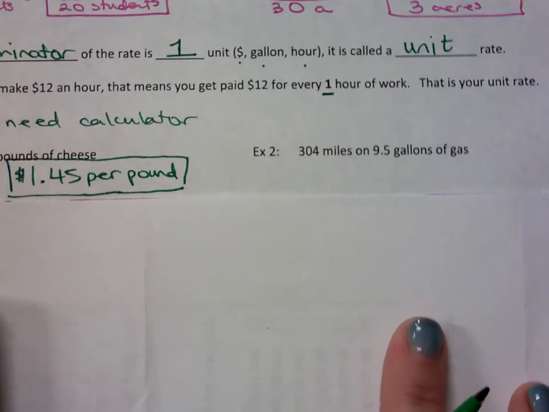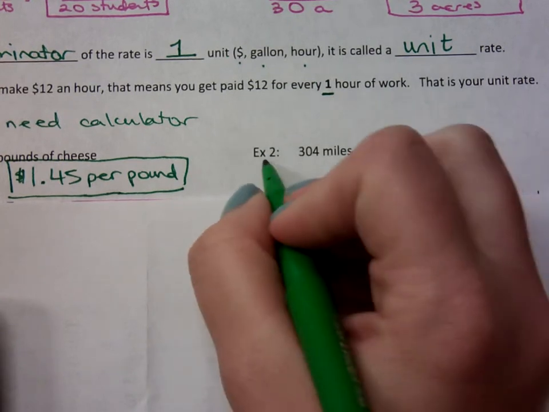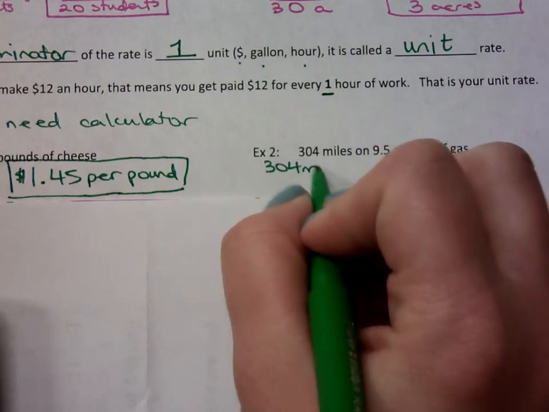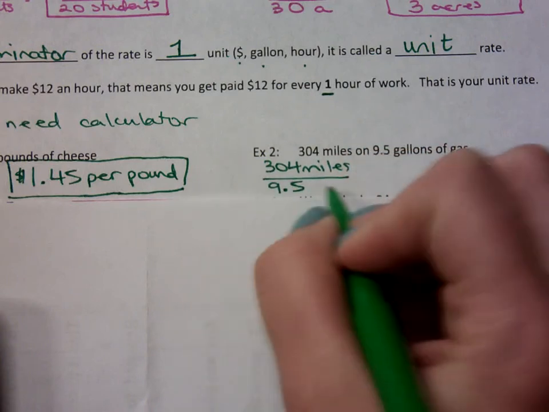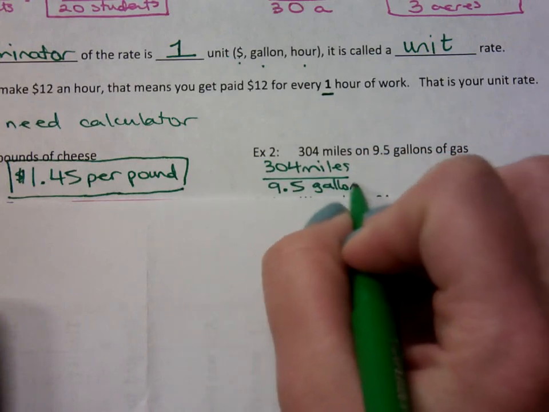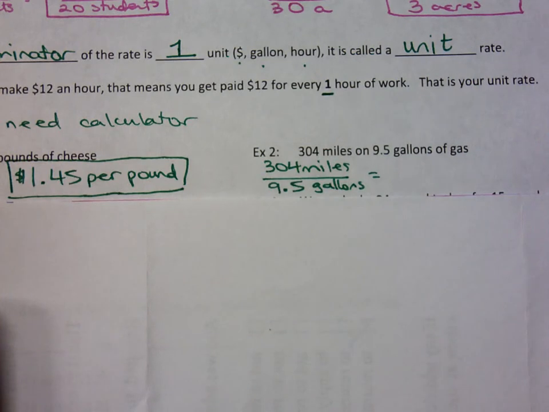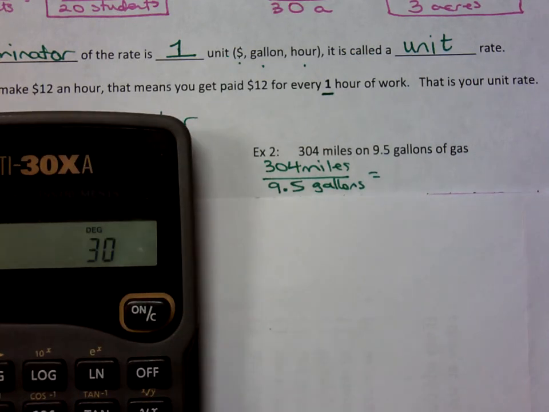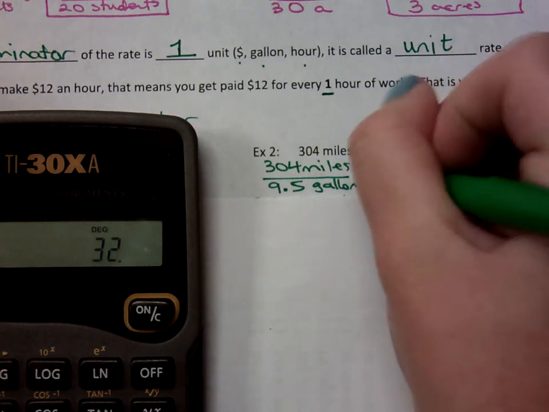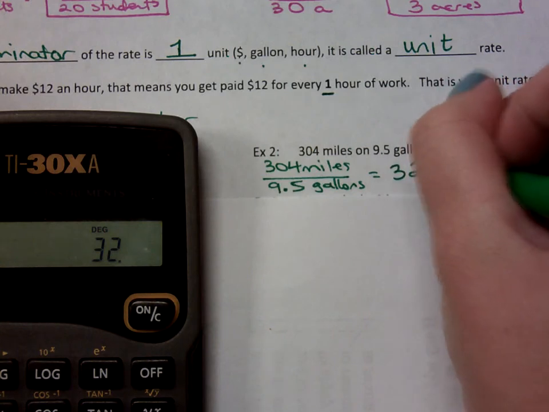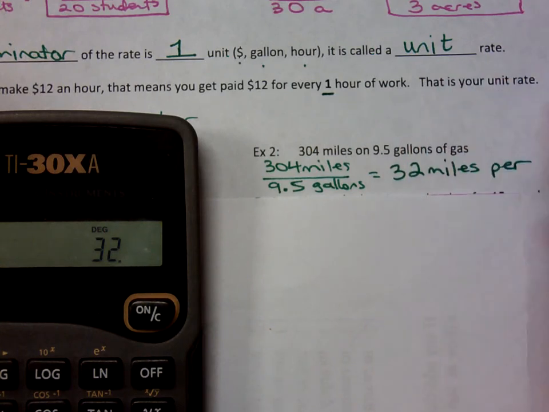Alright, let's look at example 2 together. If I traveled 304 miles on 9.5 gallons of gas, I measure this all the time, 304 divided by 9.5, that means I got 32 miles per gallon.